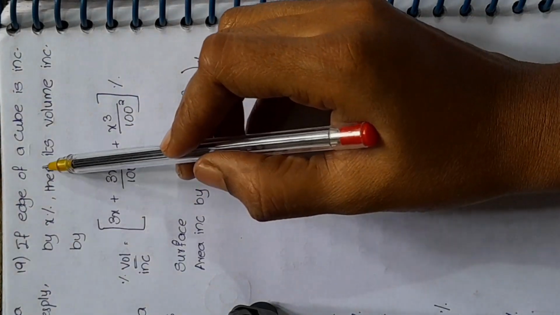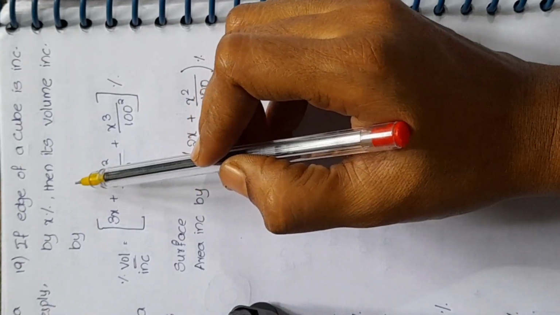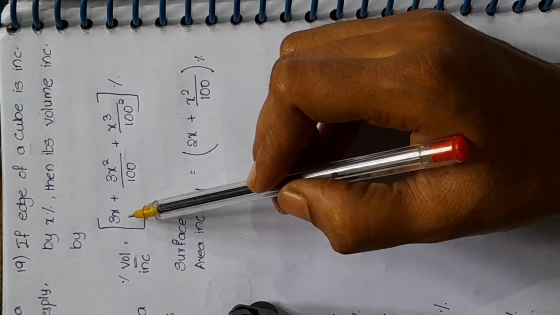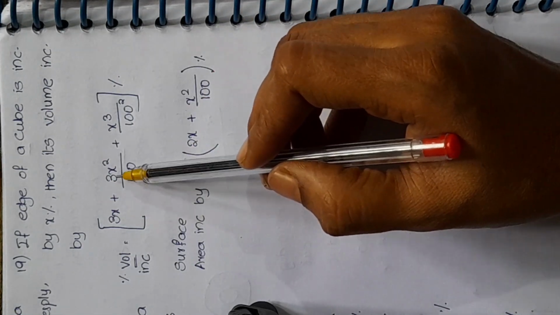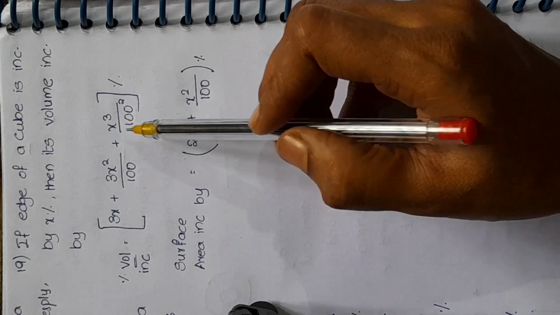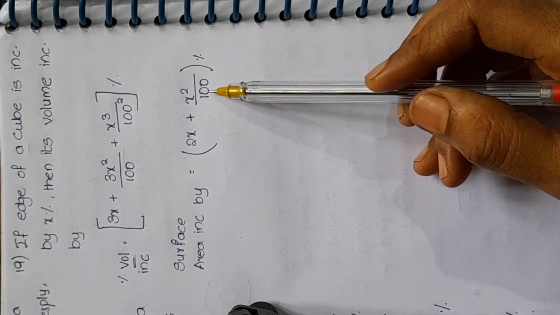Another model: if the edge of a cube is increased by x%, then its volume is increased by, instead of cuboid, let us take the cube, 3x + 3x²/100 + x³/100². The surface area is increased by 2x + x²/100 percent.